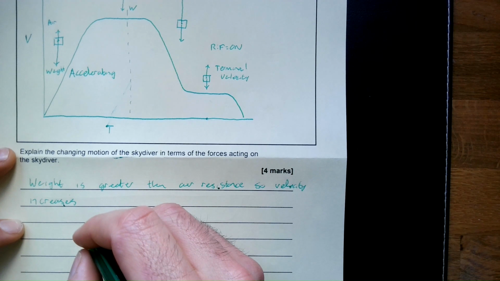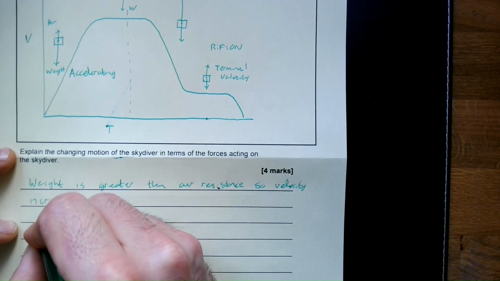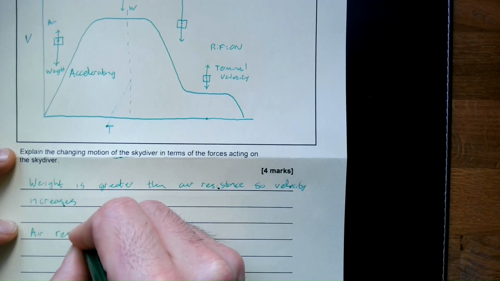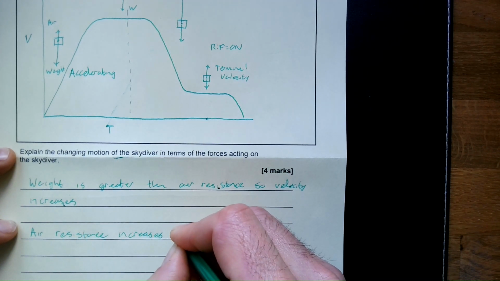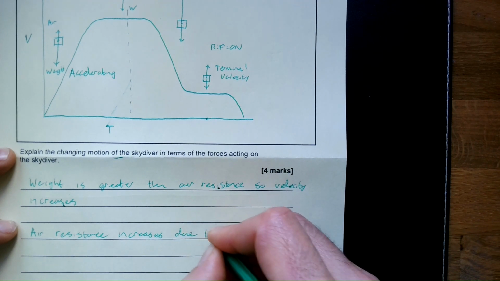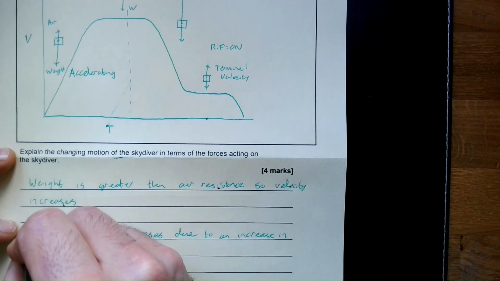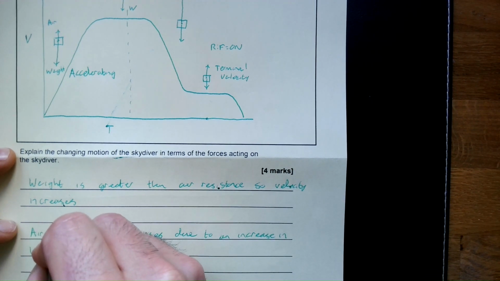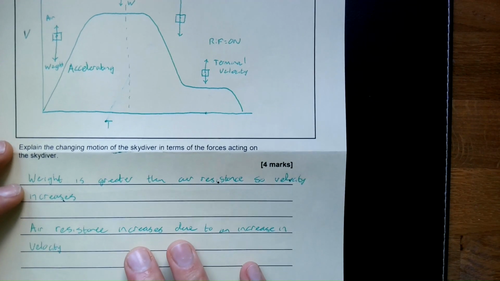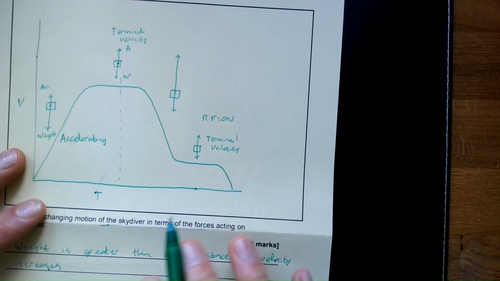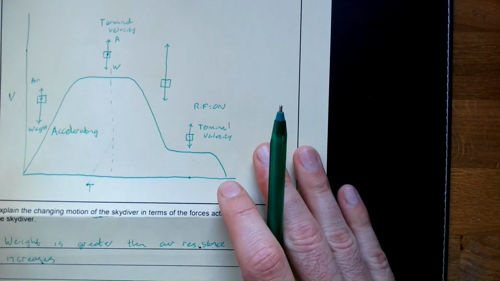Now, whenever we increase in velocity or speed, air resistance increases. So air resistance increases due to an increase in velocity, because as we move faster, we're having to push more of the air out of the way quicker. Eventually, the air resistance increases to such an extent that it becomes the same as weight.